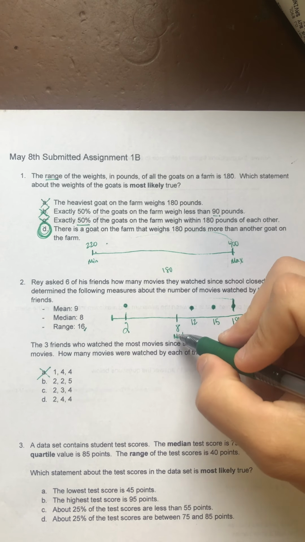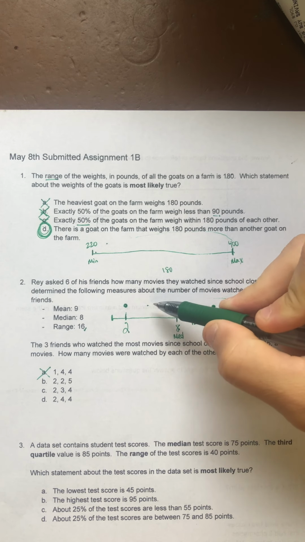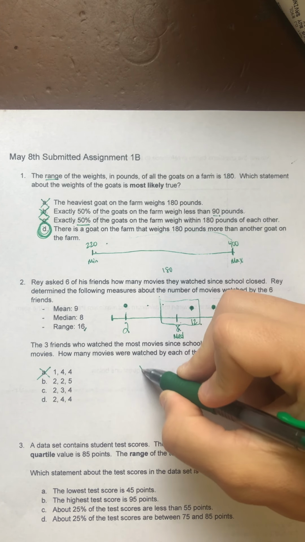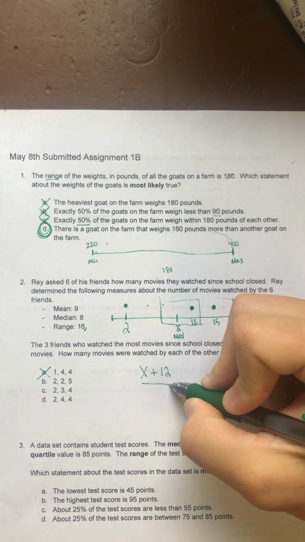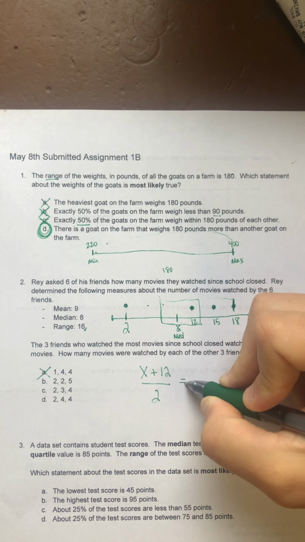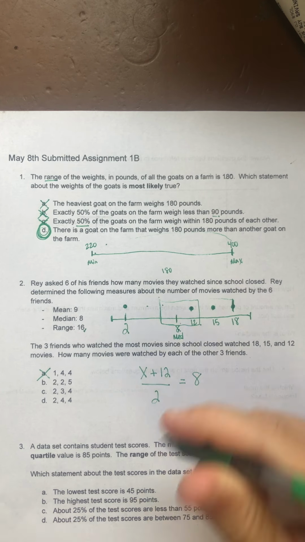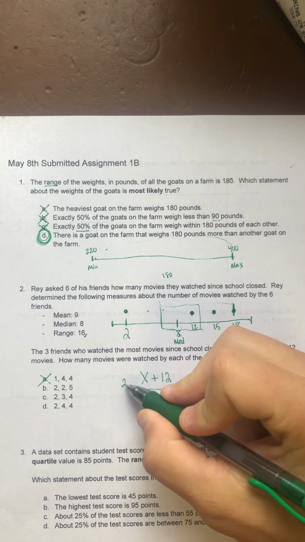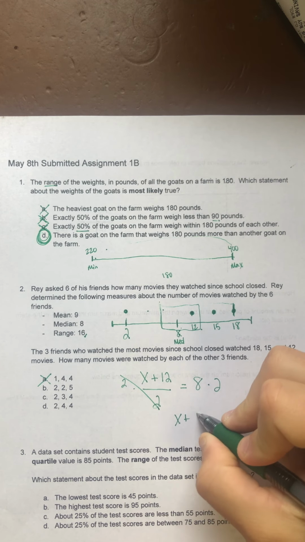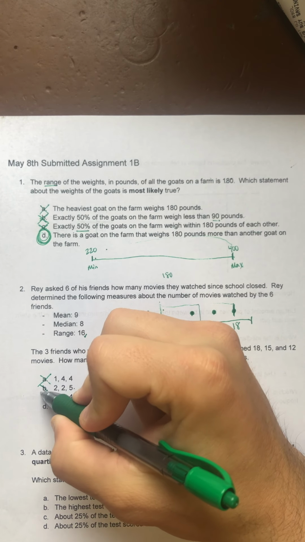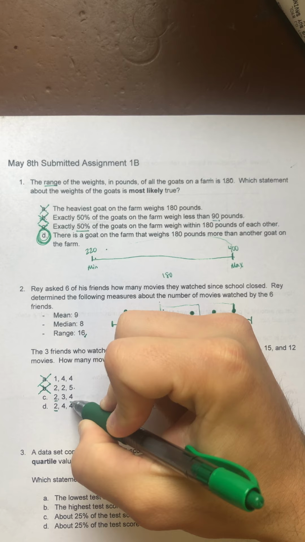If I know the median was 8, and I know I'm going to have 6 numbers, then the median will be the average of these 2 numbers. Well, what plus 12 divided by 2 equals 8? What would you have to add to 12 that when it was divided by 2, it would give you 8? So you can solve this if you want, or I'm sure some of you have that in your head already, following along with me. That equals 16, which means x has to be 4, which means we can get rid of letter B, because I need a 2 and I need a 4.